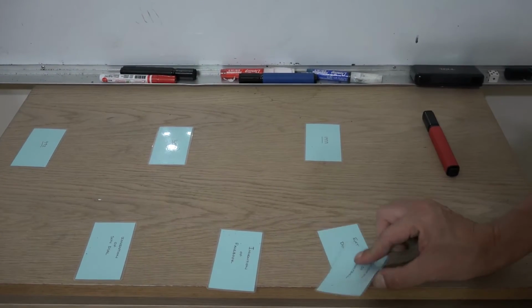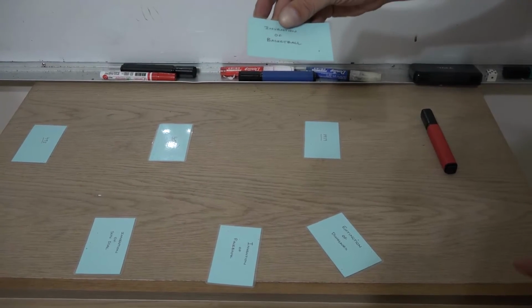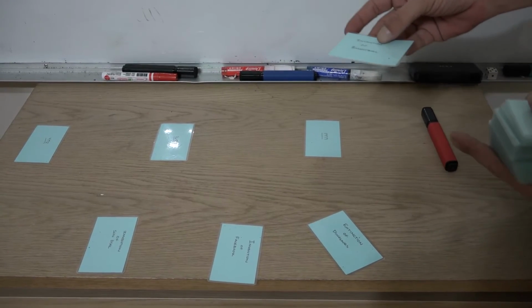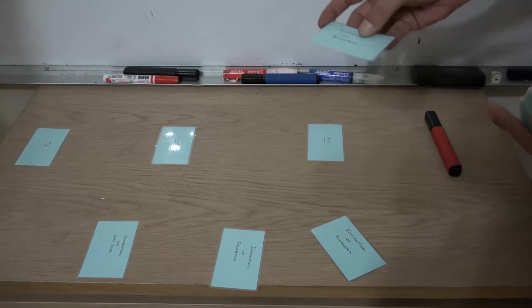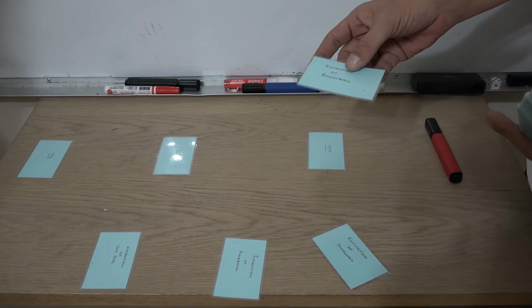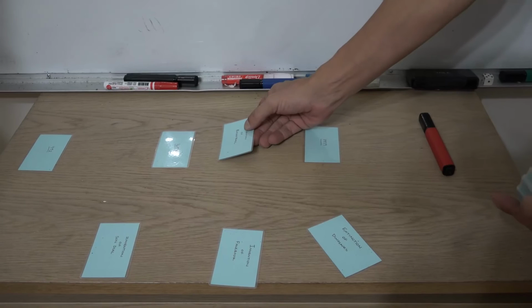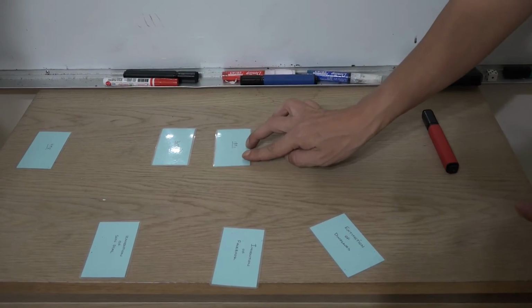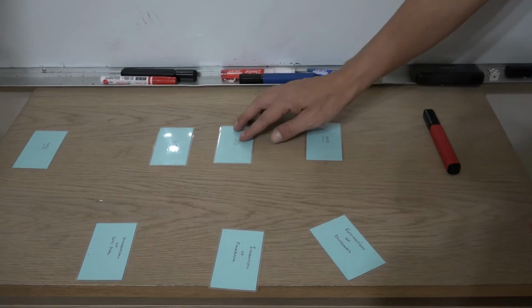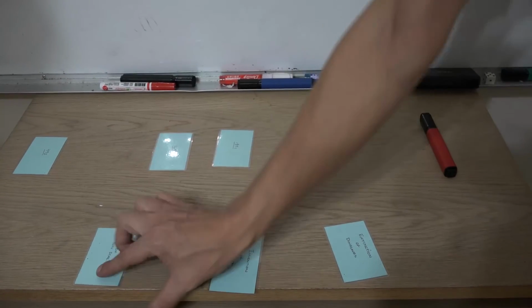Carson's turn. Invention of basketball. I don't know if they're talking about the NBA basketball or the very old one. I'll guess that they mean NBA, so I'll put it here. Let's find out. 1891. So this is correct. It's not wrong. But Mike, your turn.